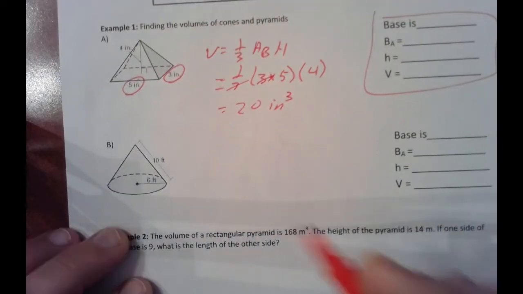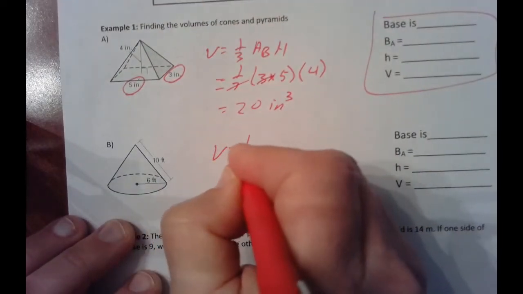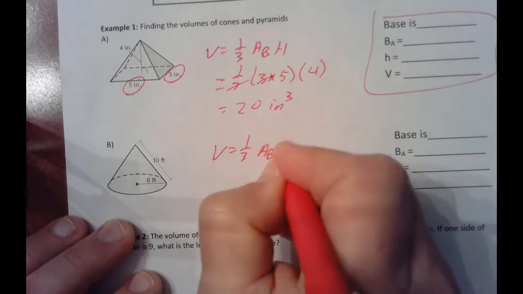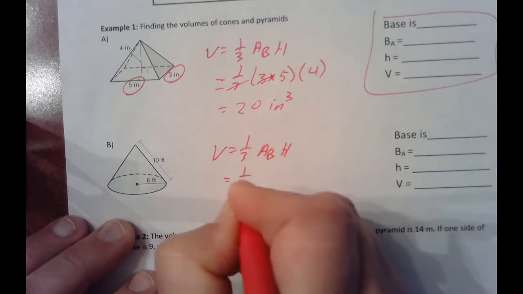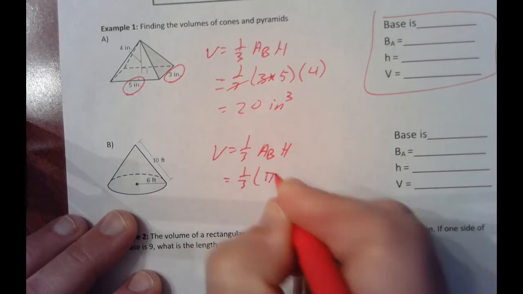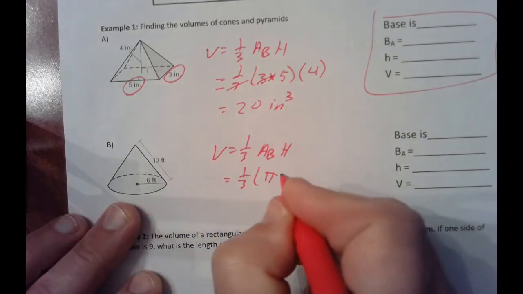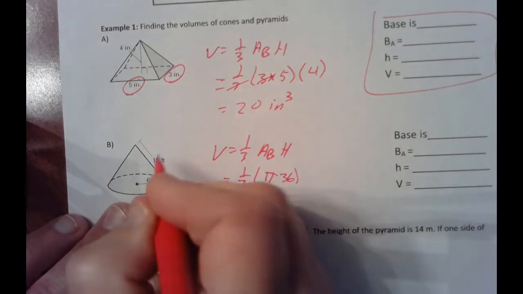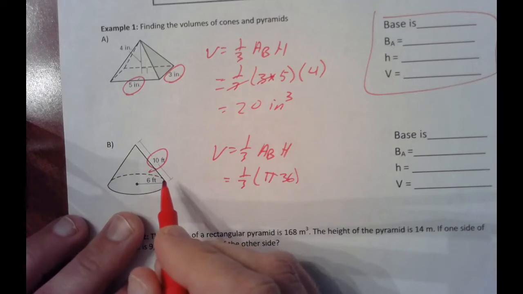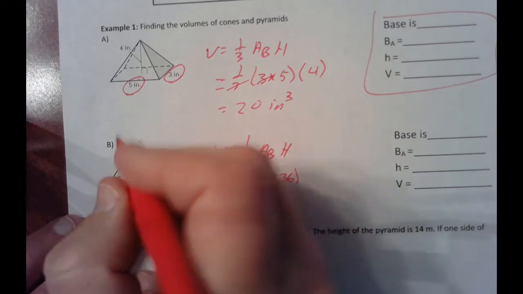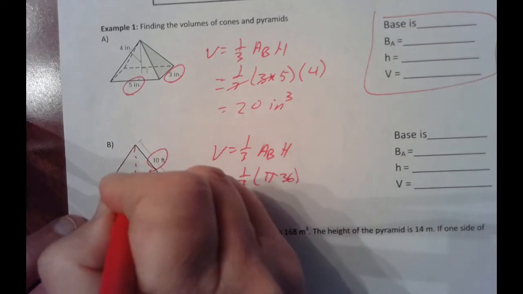Cone volume equals 1/3 area of the base times the height. Area of the base is now a circle, so we've got pi r squared. My r is a 6, so that makes it a 36. This guy is a slant height. He's not a height. Doesn't count. You got to draw on your height. It's got to be perpendicular to the base.